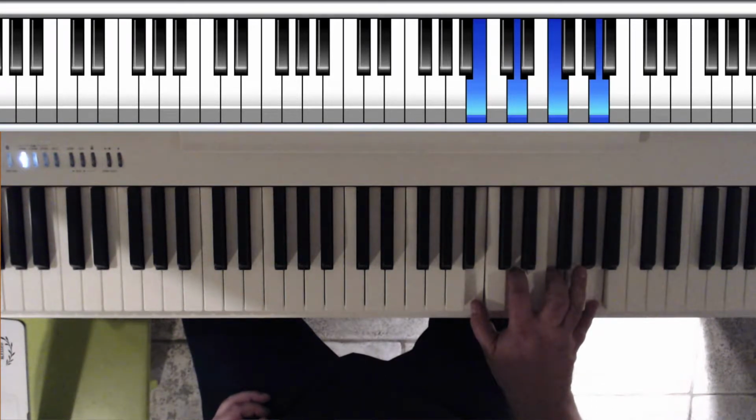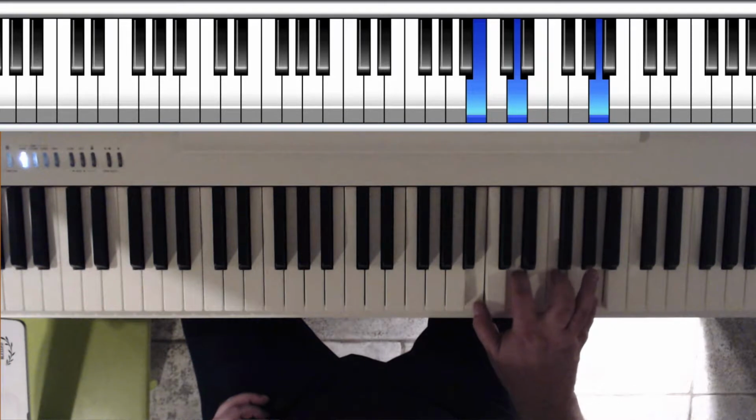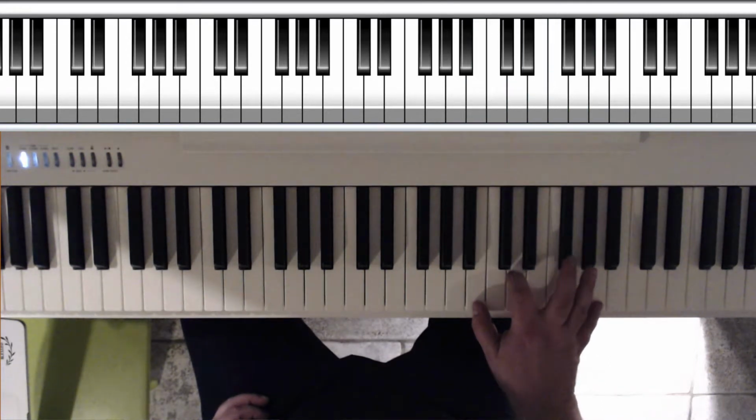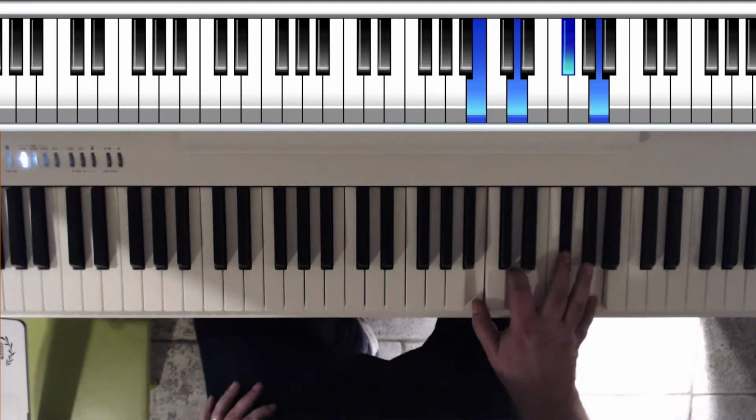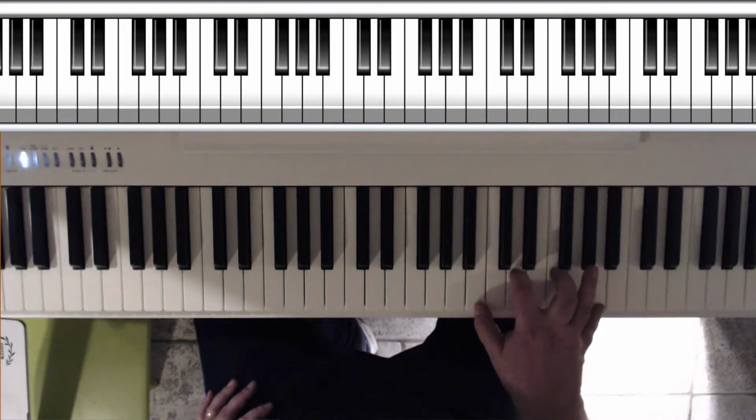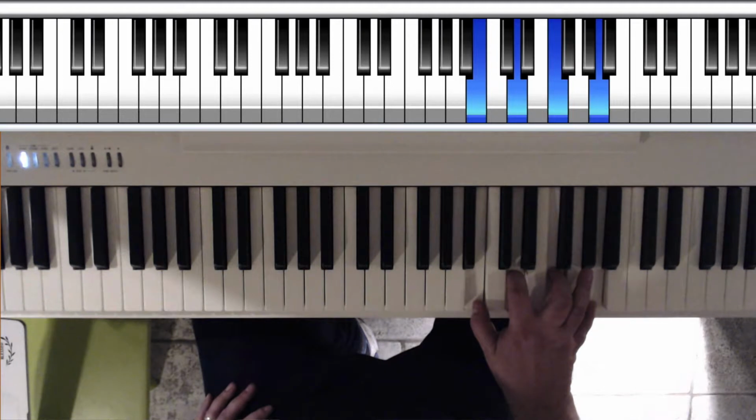B minor 7 flat 5. Still this flat 5, that's very important here. If you wanted a normal B minor 7, you could make the fifth one sharp, but this is no longer the C major scale, because in the C major scale we don't have any black keys. So in the C major scale, only the flat 5 is correct.